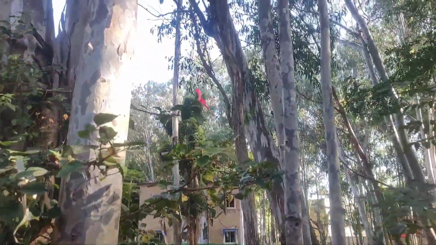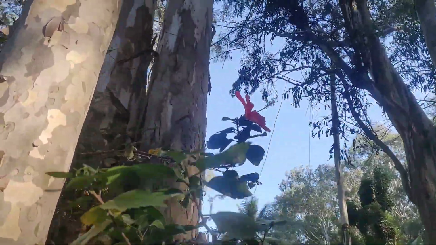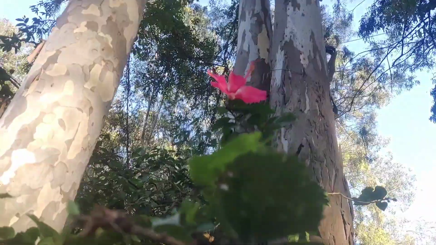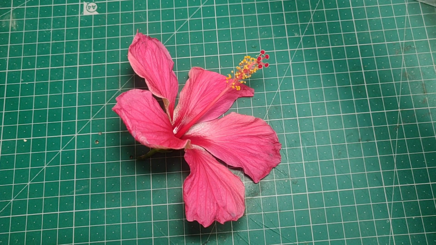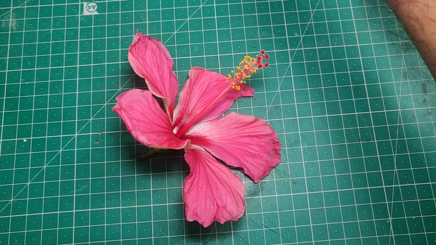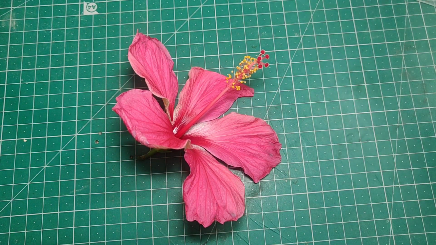This looks like a normal hibiscus flower. You have seen it many times in gardens, temples, and roadsides. Most of the time, we walk past flowers without really looking at them. Our eyes see color, but they miss the structure. But today, we are going to see something that most people never see.